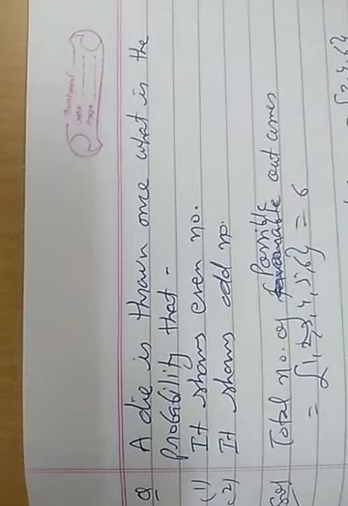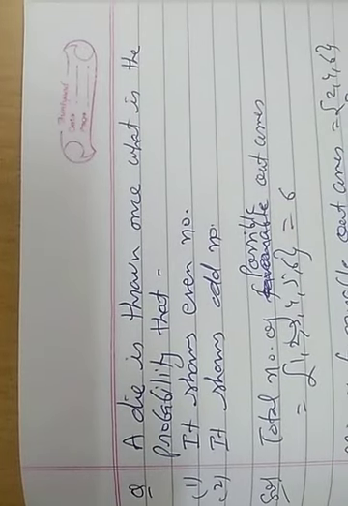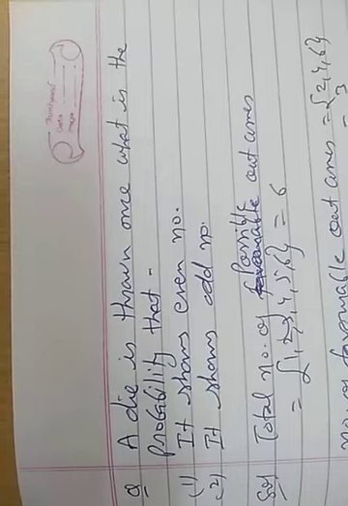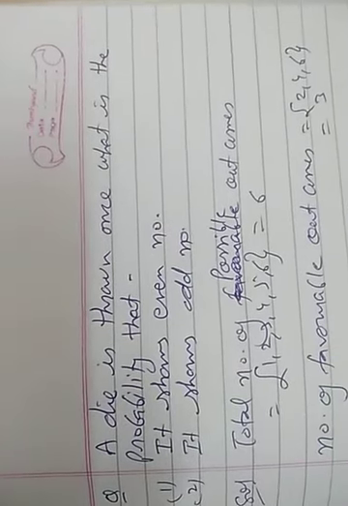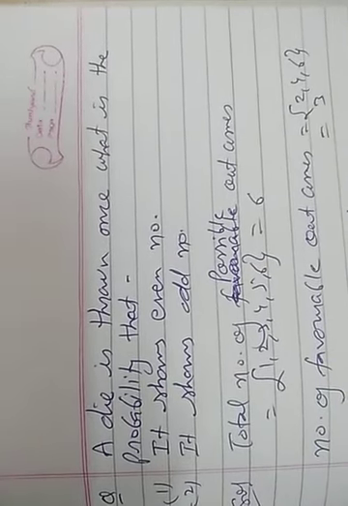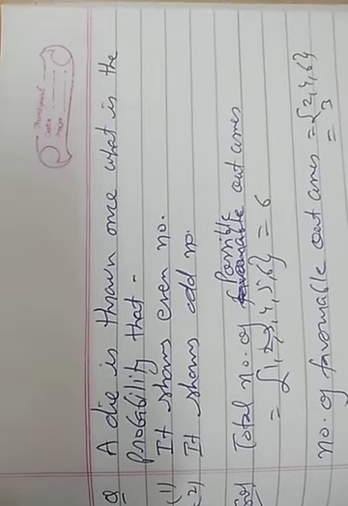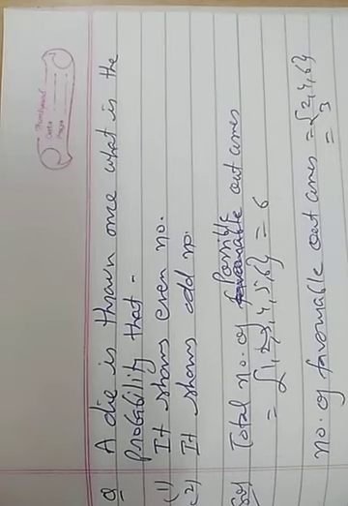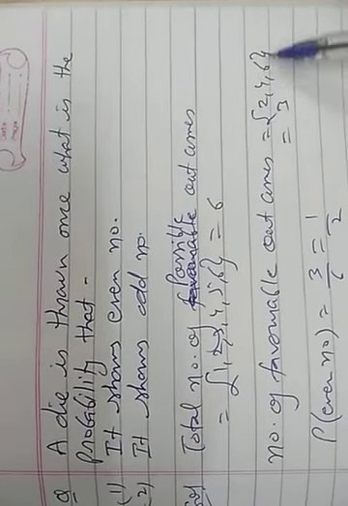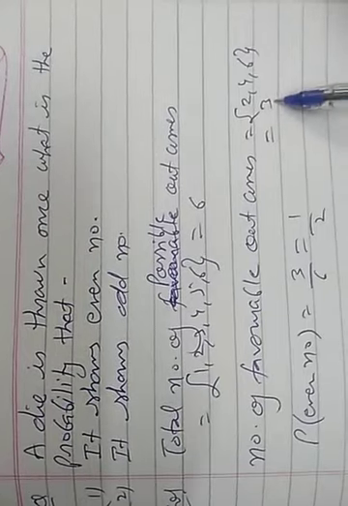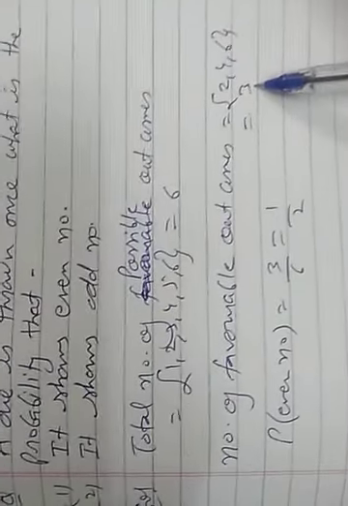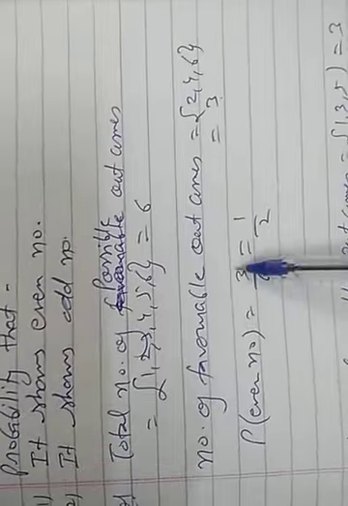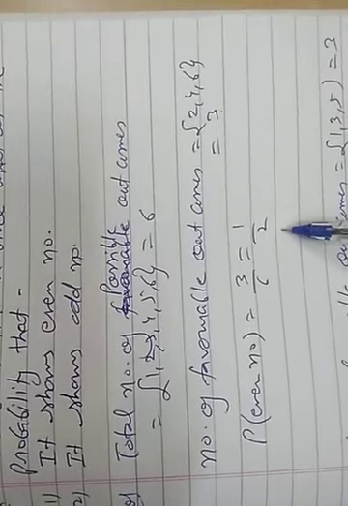I will take one more example. A die is thrown once. What is the probability that it shows an even number? Now we know that whenever we throw a die, the total number of possible outcomes will be 6. As our event here is getting an even number, the favorable outcomes will be 2, 4 and 6. So the total number of favorable outcomes is 3. So the probability of getting an even number will be 3 by 6, that is 1 by 2.